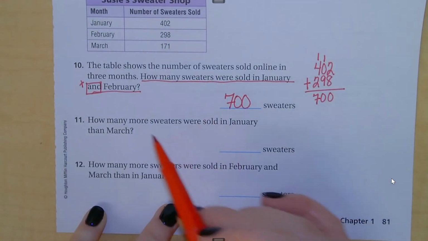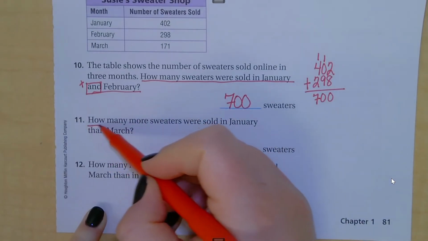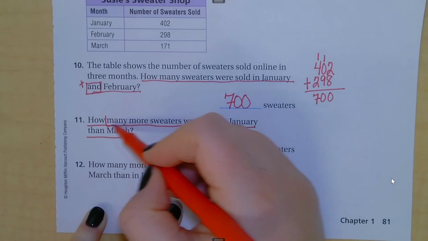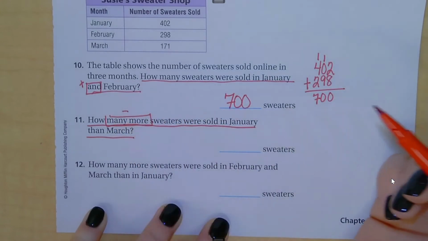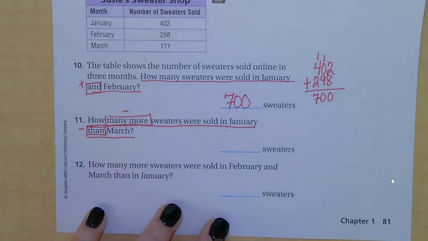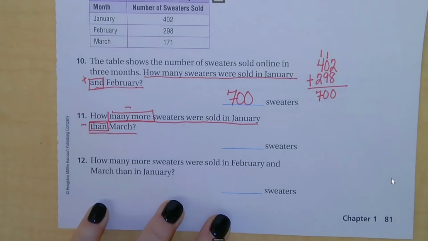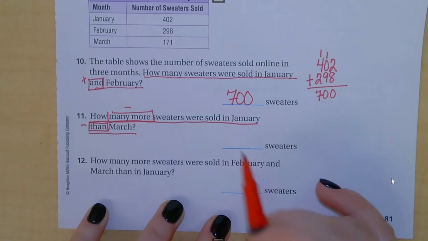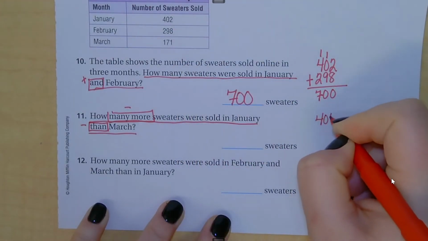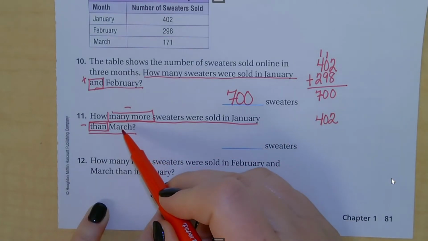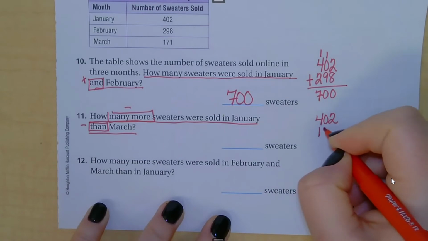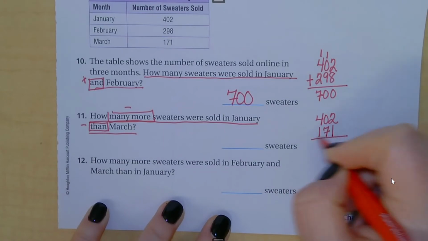Next problem. How many more sweaters were sold in January than March? How many more is a clue for subtraction, and the word than is a clue word for subtraction. Okay? So how many sweaters were sold in January? 402. How many sweaters were sold in March? 171. That's the smaller number, so I'm going to put it on the bottom.